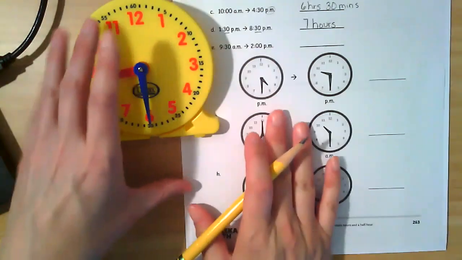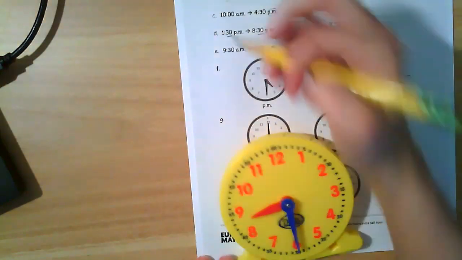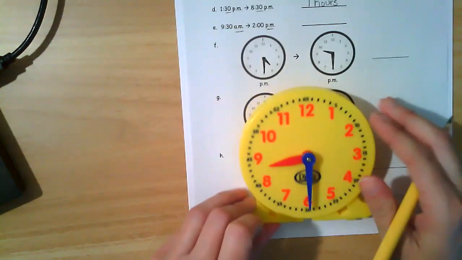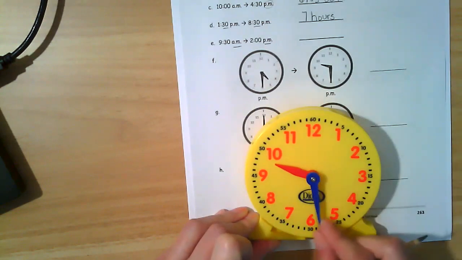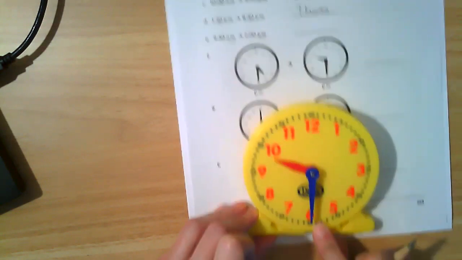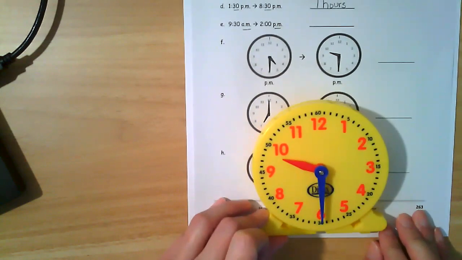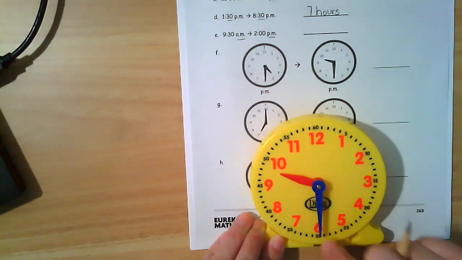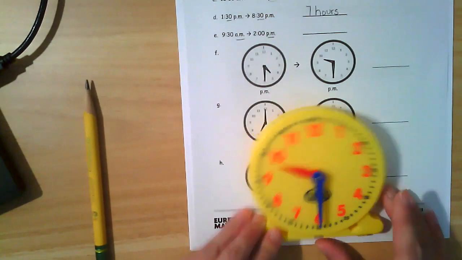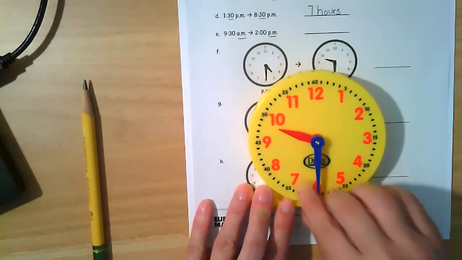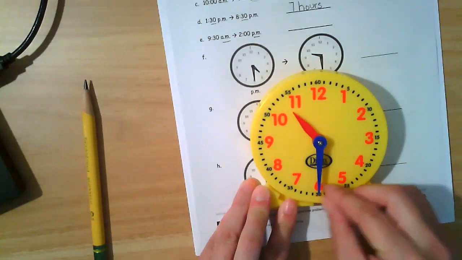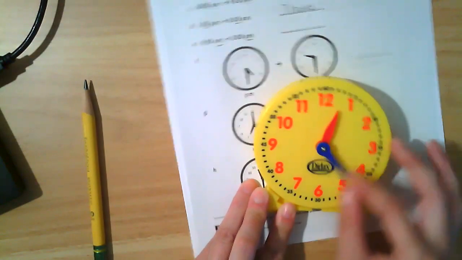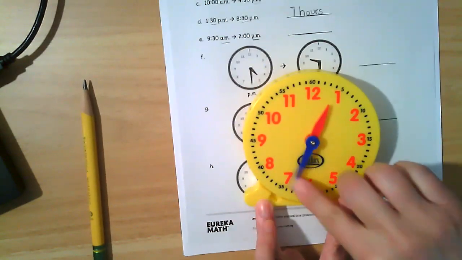Okay? All righty. Now, 9:30 a.m. to 2 p.m. Wow. It just so happens that my clock is almost ready for that. So here's 9:30. This is what it looks like. Okay? So let's count the hours till 2 p.m. Remember, if we start at 30, then every time the minute hand gets back to the 6, 1 hour has passed. Okay, so here's 1 hour, 2 hours, 3 hours. I'm holding it still.